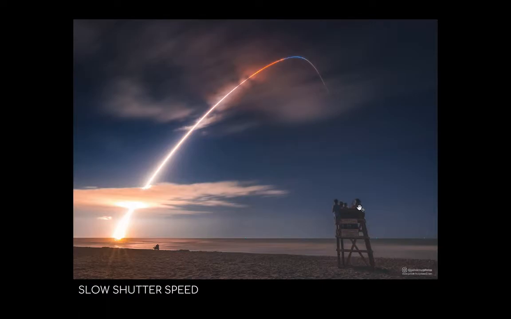But these kids that are standing here, they're alive and they're moving, so they start to blur. The clouds in the sky, they're going by. So the amount of time that the shutter was open allowed the clouds to move a little bit, causing this blur.